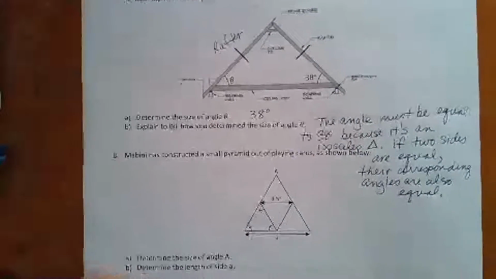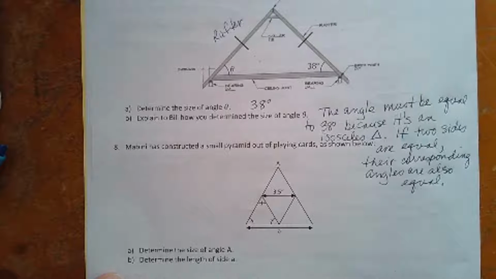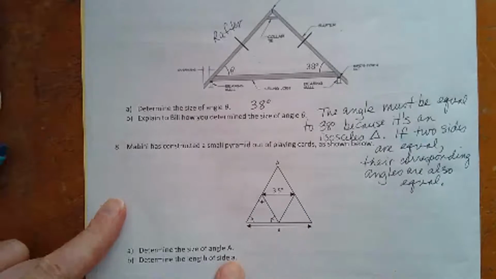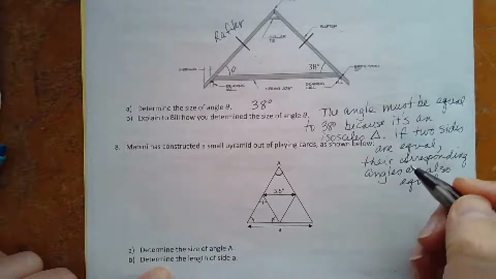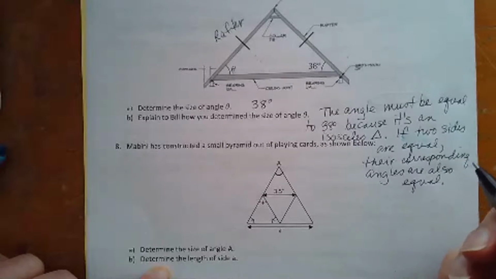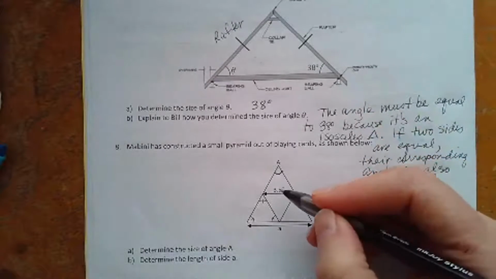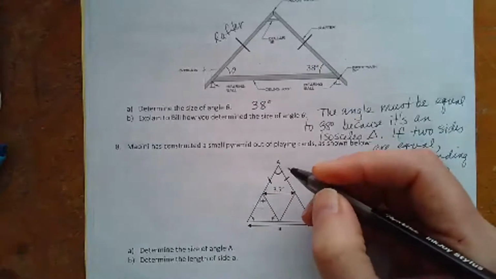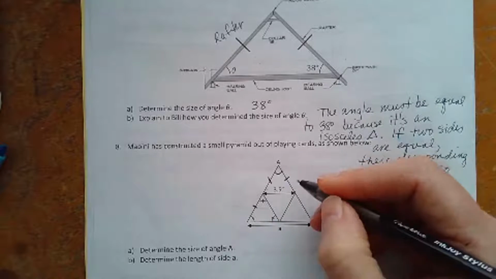Okay, and then the last question. So this did go quite quickly. It seemed like there were lots of questions, but they just took a lot of space. Lavini has constructed a small pyramid out of playing cards as shown below. Determine the size of angle A, so that's this angle, and determine the size of length A. Well, knowing that it's an equilateral triangle should help us out a lot, right? The sides are the length of a playing card, and this is a triangle, so it's equilateral, so everything's equilateral.